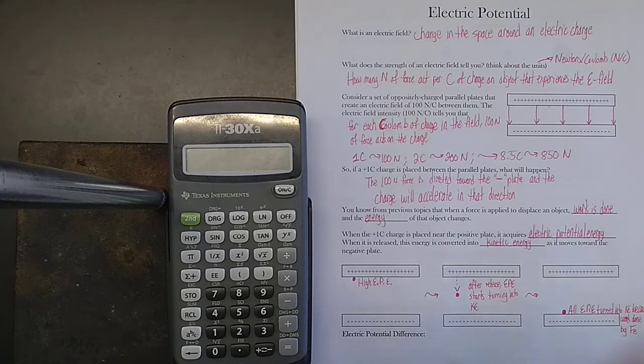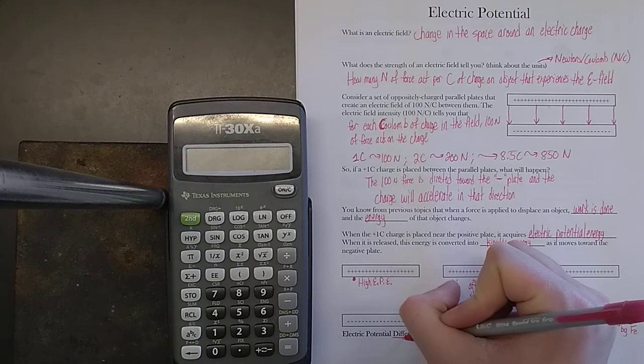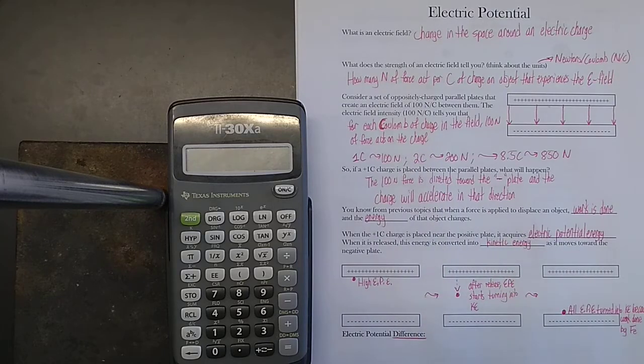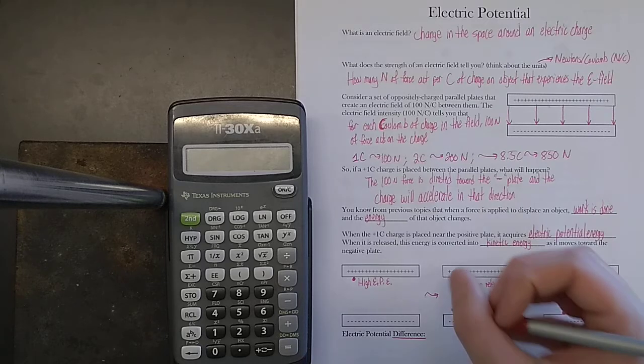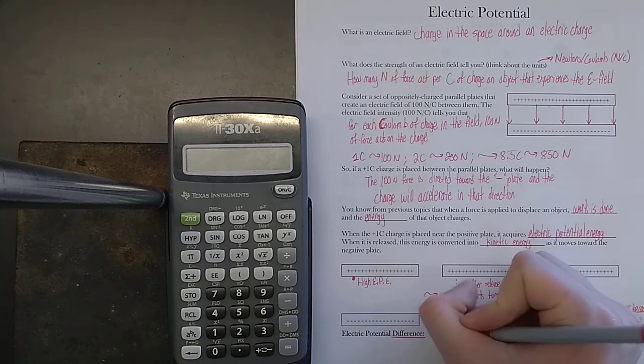We're going to define this thing called electric potential difference. This is going to be related to electric potential energy. We actually don't really talk about electric potential energy too much. Electric potential difference is related to electric potential energy, but it's not quite the same thing. Here's the definition.